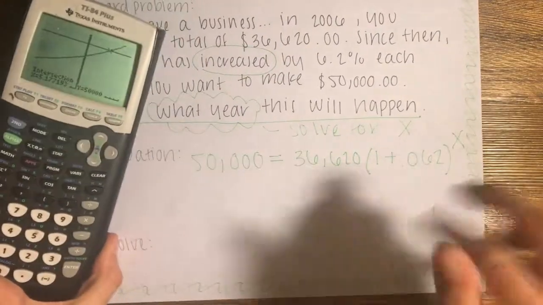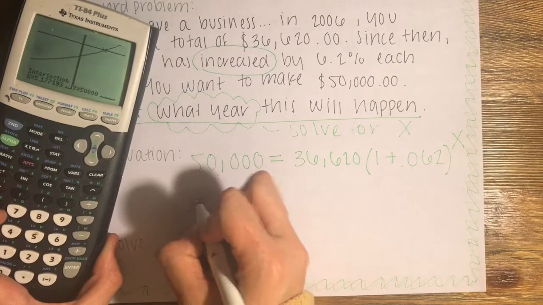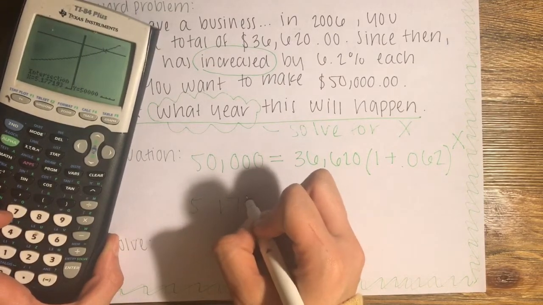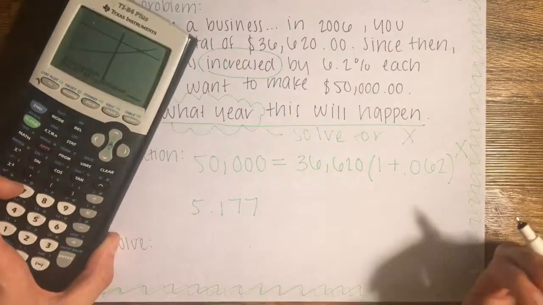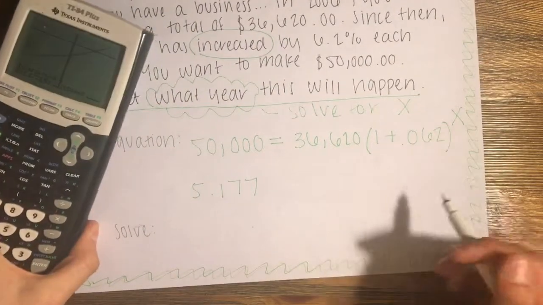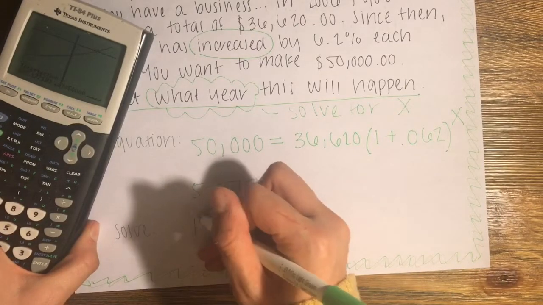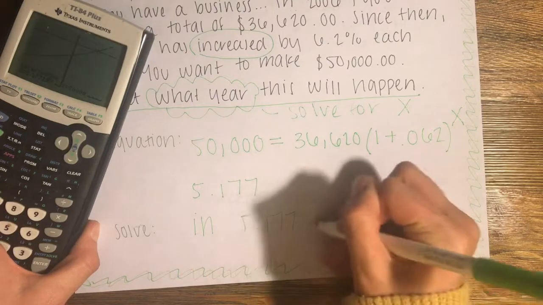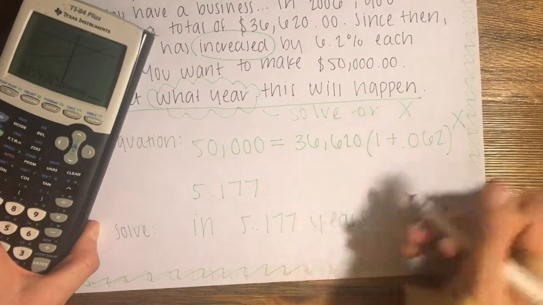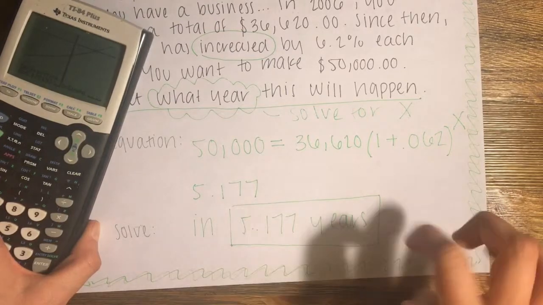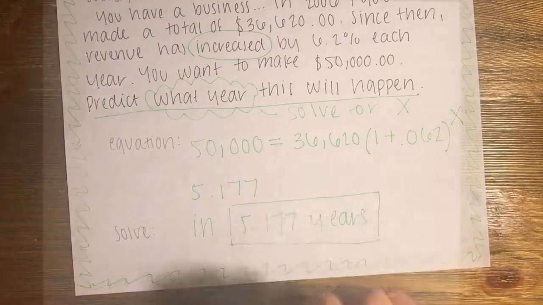So our intersection is at 5.177, and you can have 0.177 years, so that's fine. So this will happen in 5.177 years. Again, don't forget those units in all of your answers.